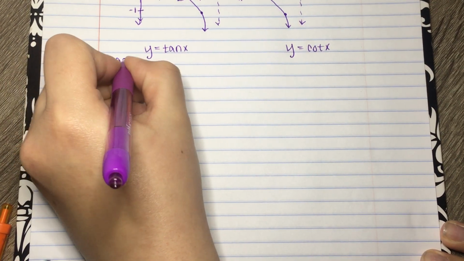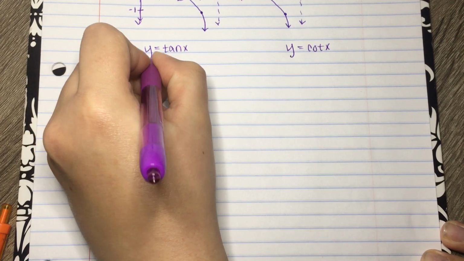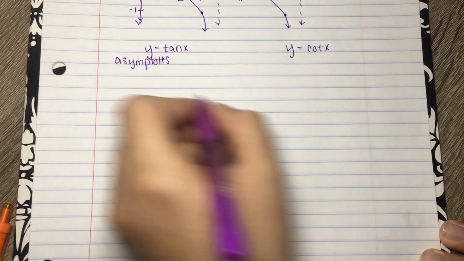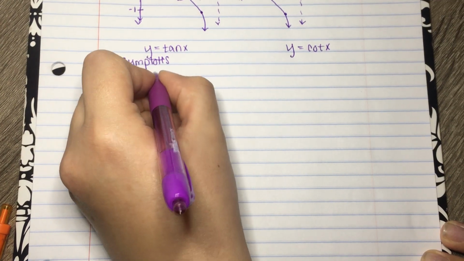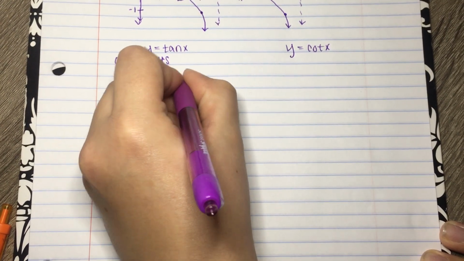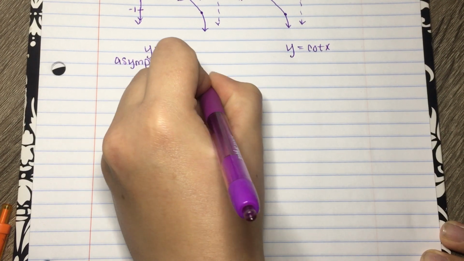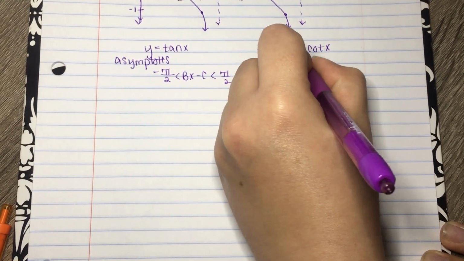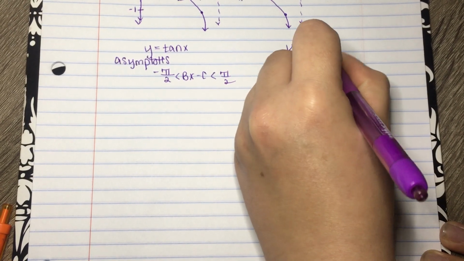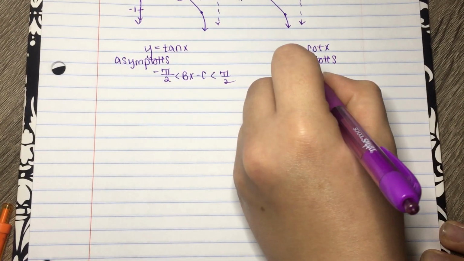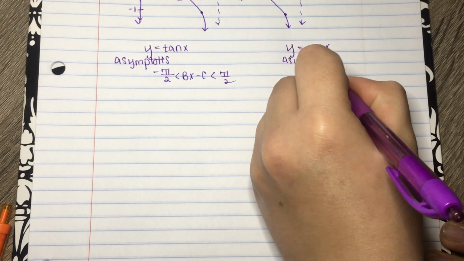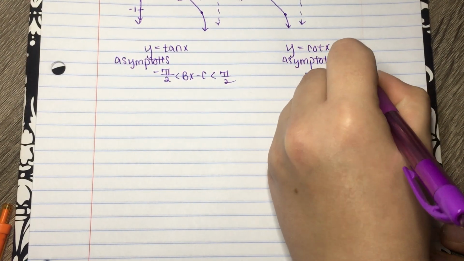And you can definitely see a question where I give you a function and I simply ask you where the asymptotes are. Our asymptotes for our tangent graph are between negative pi over 2, with that bx minus c in the middle, and pi over 2. And then to contrast over here, our cotangent graph is like a phase shift of our tangent graph. We're starting at 0, you can see that first asymptote, with that bx minus c, and then we're going all the way to pi.